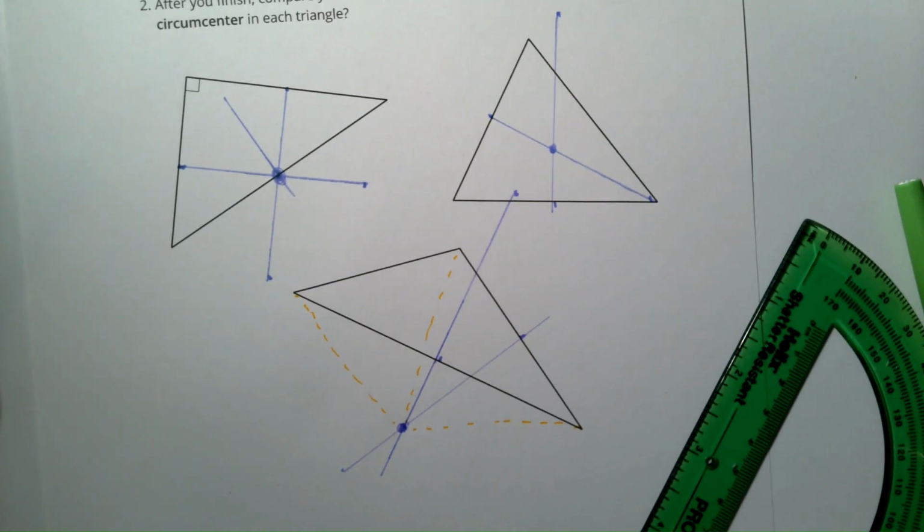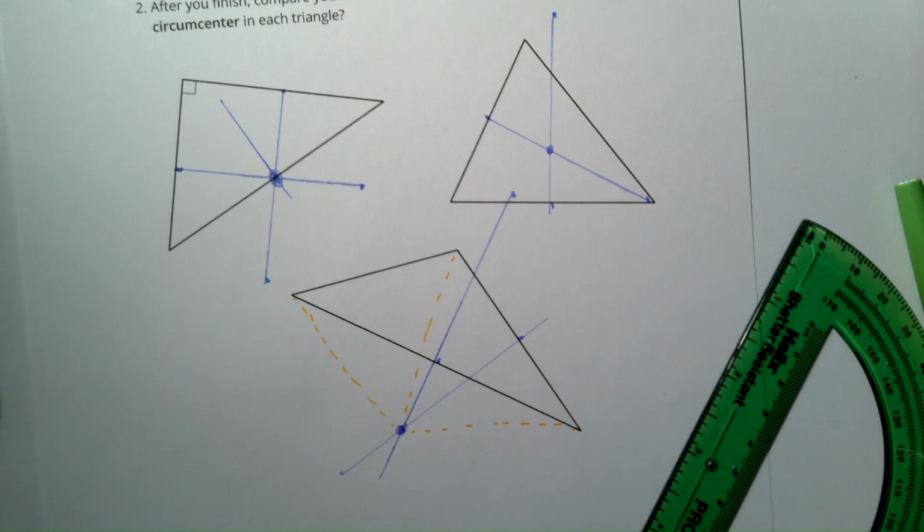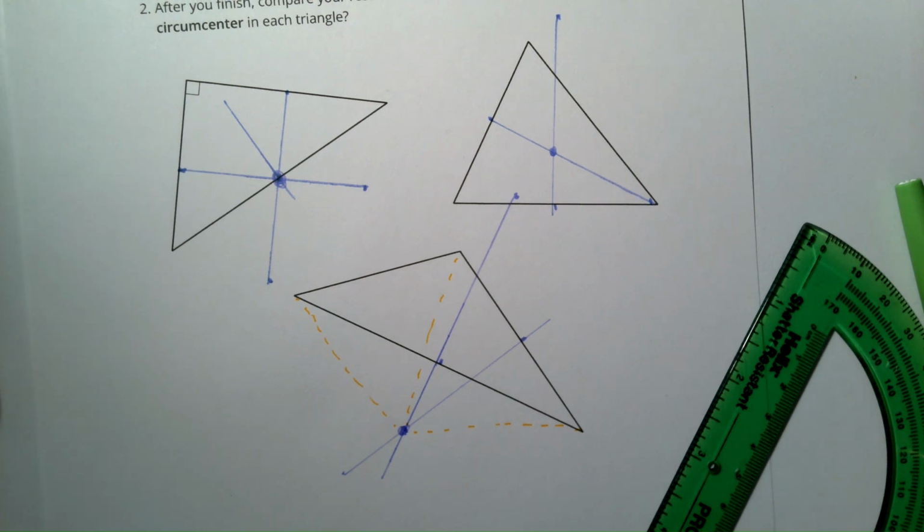Okay. So that's it for lesson 5. The next couple lessons are going to be about something called the incenter, which is kind of similar to the circumcenter, but also distinct from the circumcenter. So we'll do that next.